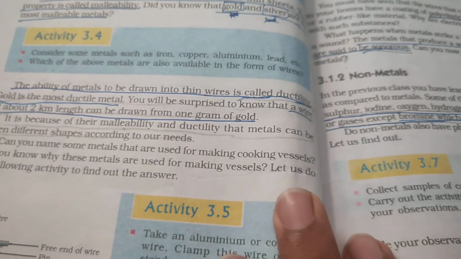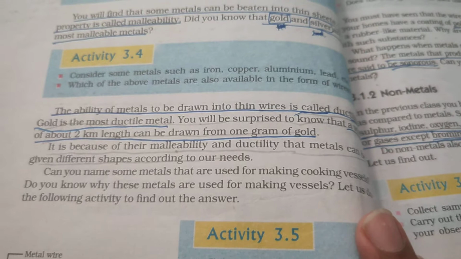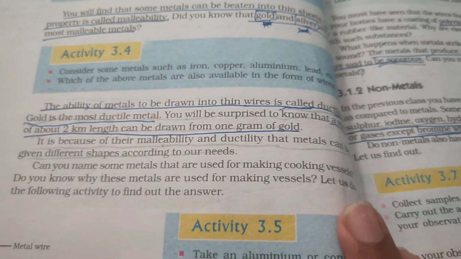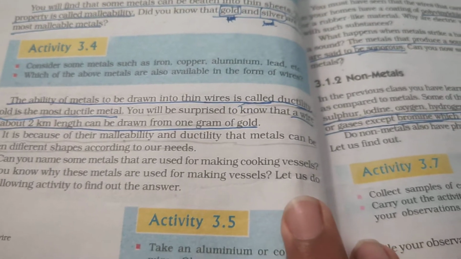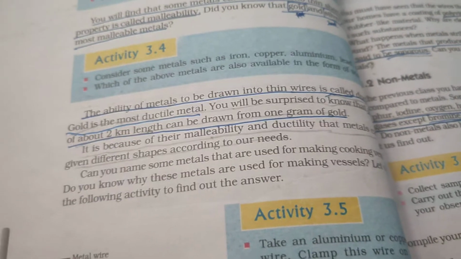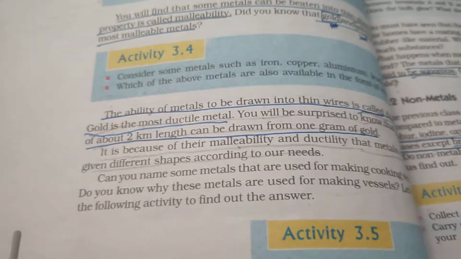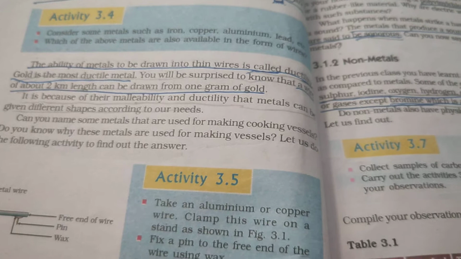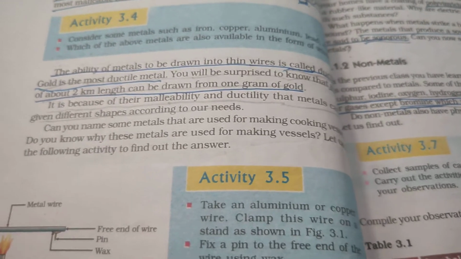A wire of about 2 kilometers of length can be drawn from just 1 gram of gold. It is because of their malleability and ductility that metals can be given different shapes according to our needs, right? I think this much is already obvious. Can you name some metals that are used for making cooking vessels? Of course you can, like silver and steel.